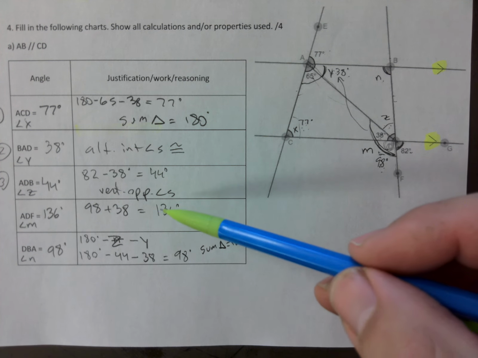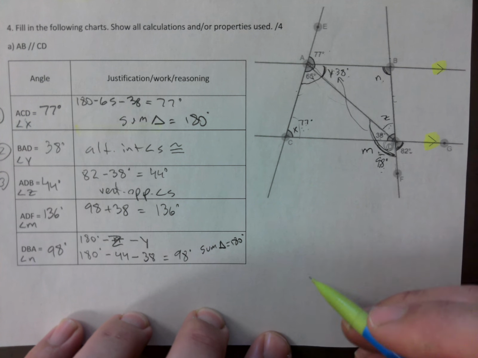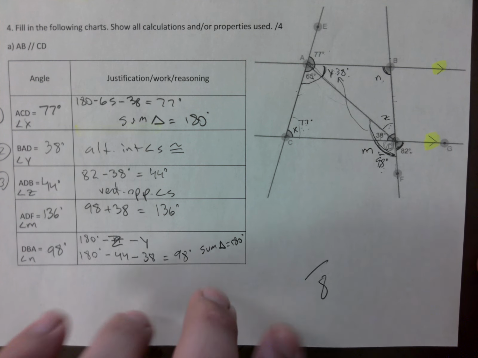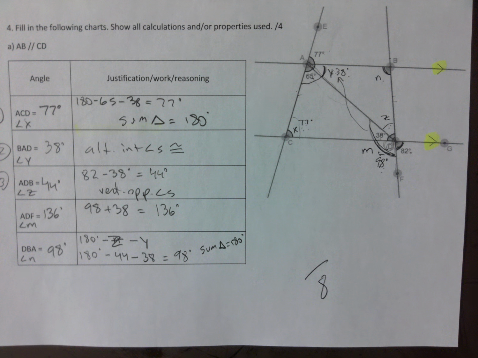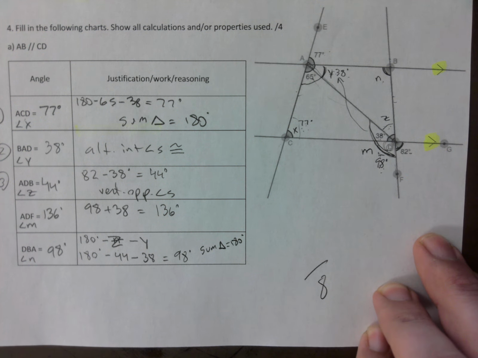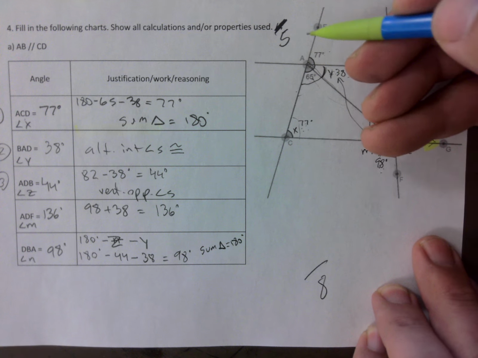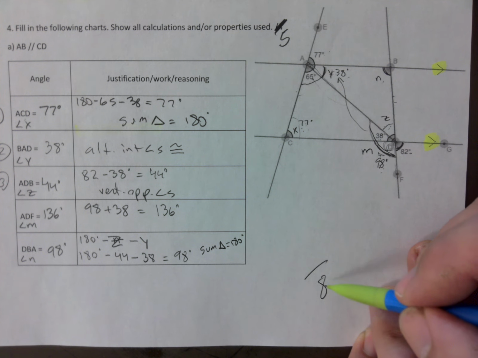I showed my work, and that's good. So 1 mark for each again. So 4 and 4 makes this page be worth 8. There are 5, yes. So we'll change that. You should be rewarded for the work, right? So out of 5, that makes this page 9.